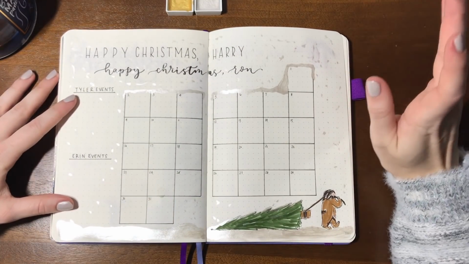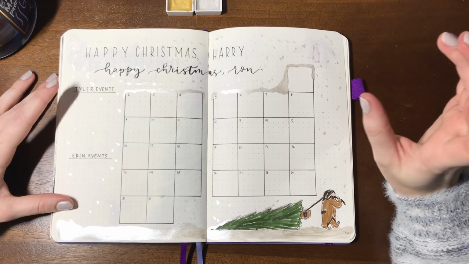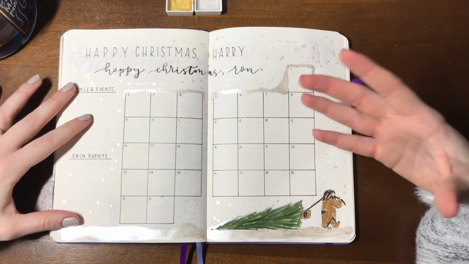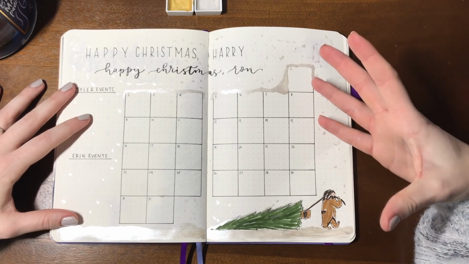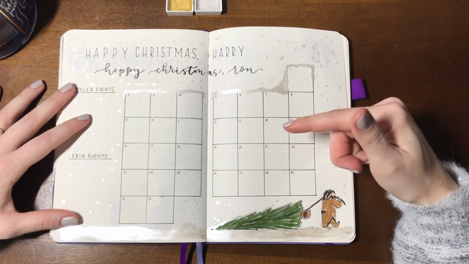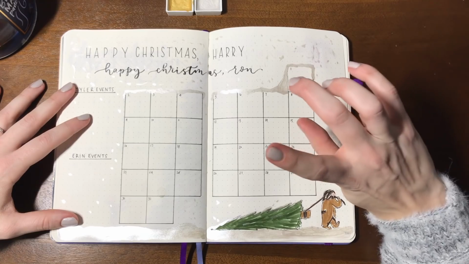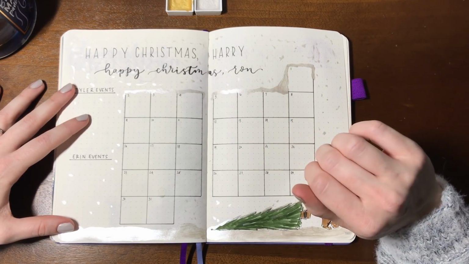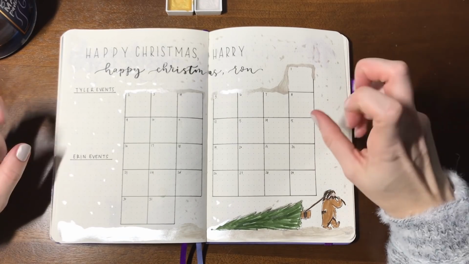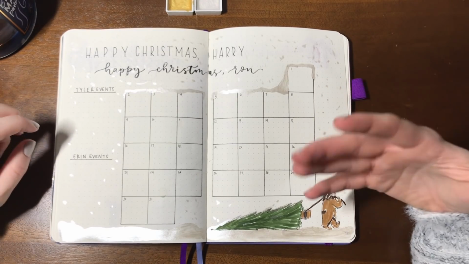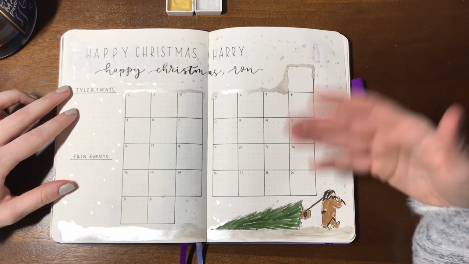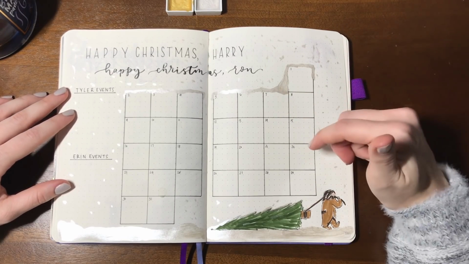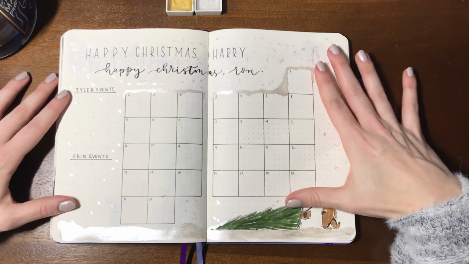The second one is my travel/events tracker, which I decided to do in this big monthly calendar again because it worked pretty well last month when I was tracking mine and Tyler's travel for the month. I decided to call them events because there are things like my company's holiday party and things like that that I just want to note in here. So I decided to do that.